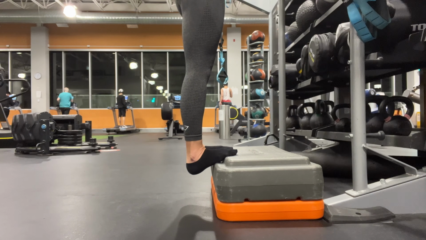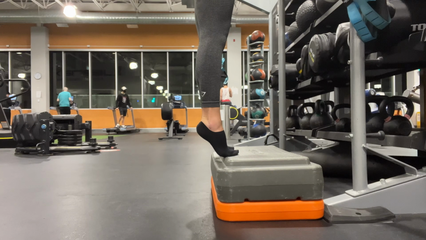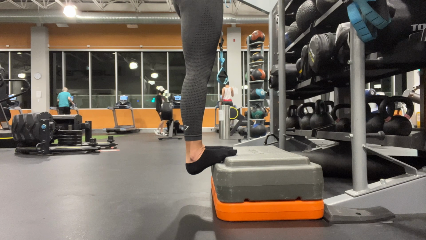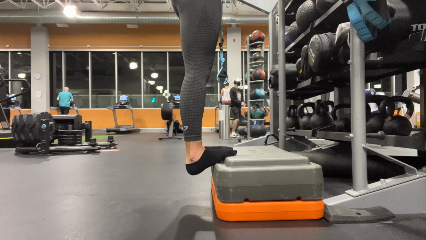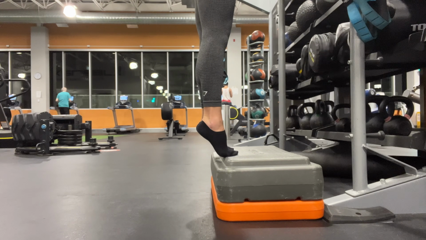Then you're gonna keep your feet shoulder width apart. I want you to make sure that you hold on to something so you don't fall back. You're gonna slowly drop your heels down towards the floor for about 10 seconds. And this is that eccentric phase. And then you're going to contract, raising the heels back up.